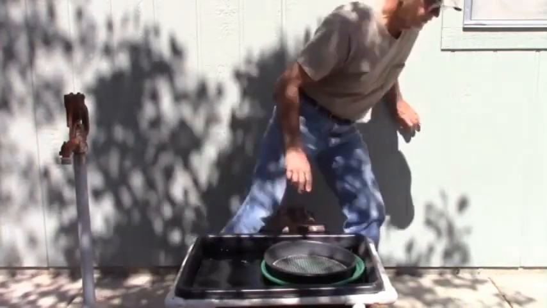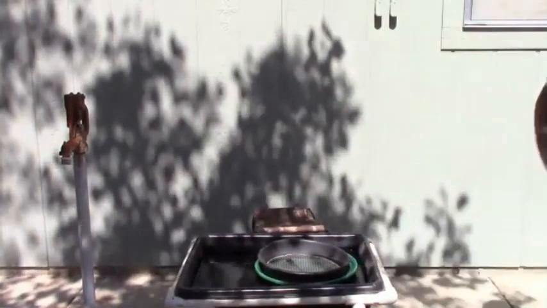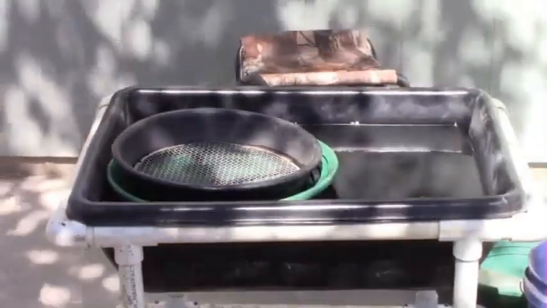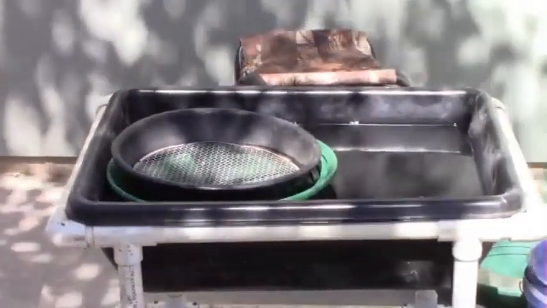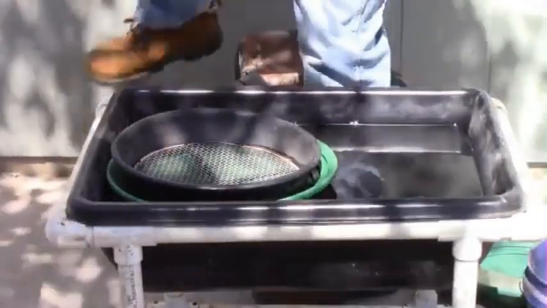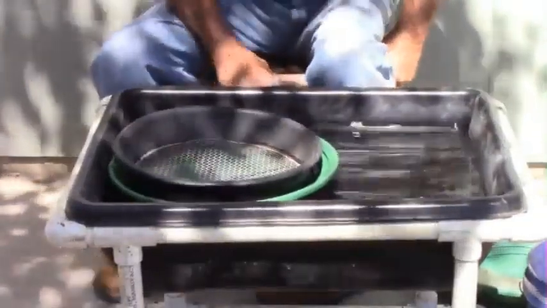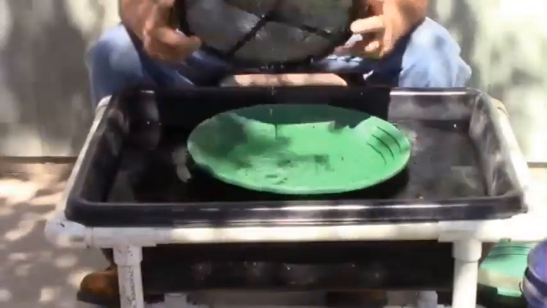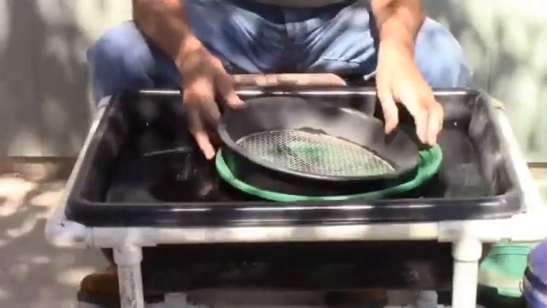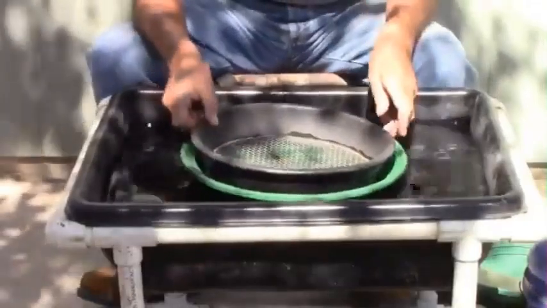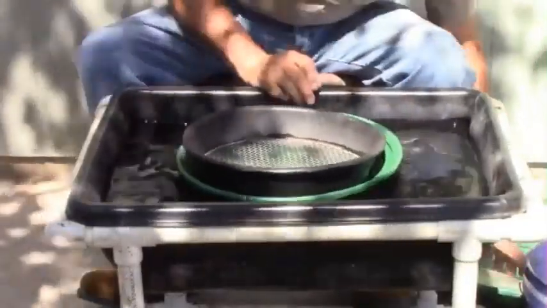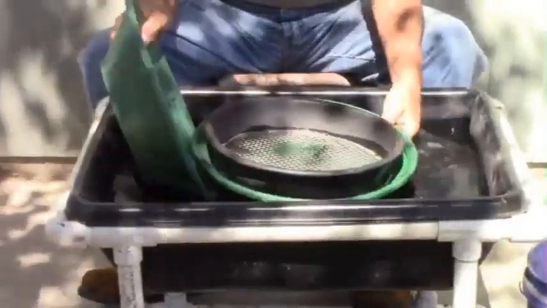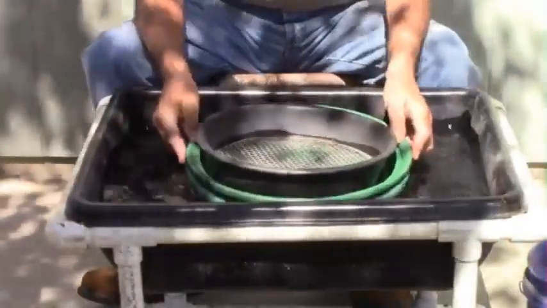And let me get some material we'll throw in there and show you. Alright, I've re-aimed the camera now so you can see what we've got here. This is the 1/4" screen. This is the material. I'm sorry, this is the pan we're going to use, as is this one. I always use 2 gold pans. I pan into a pan.